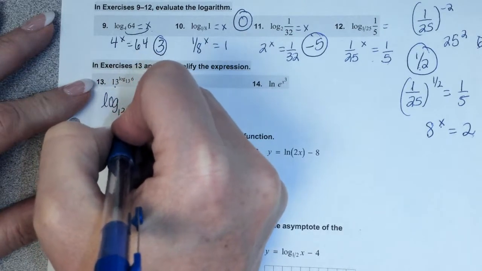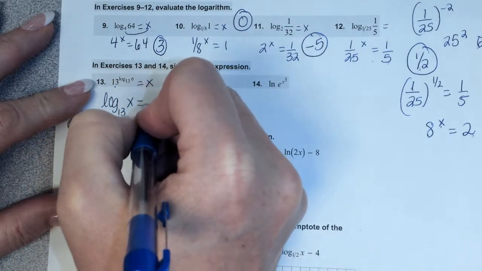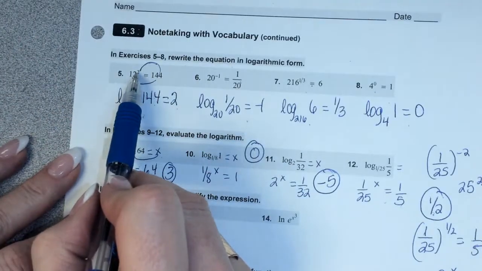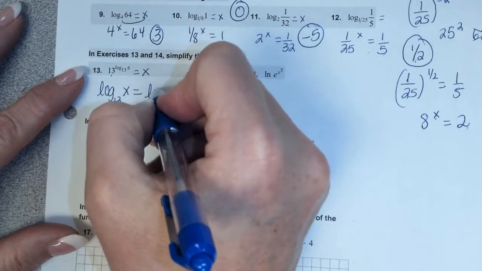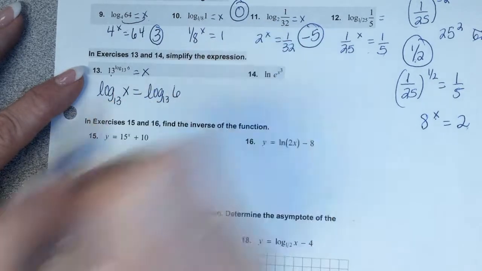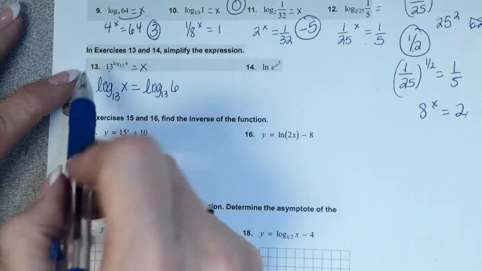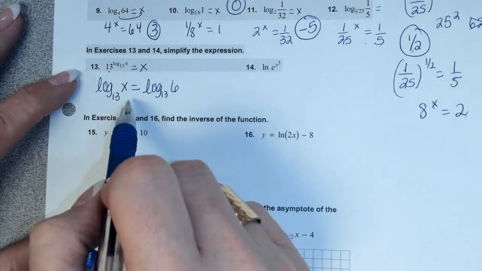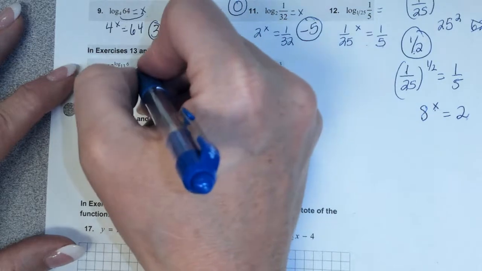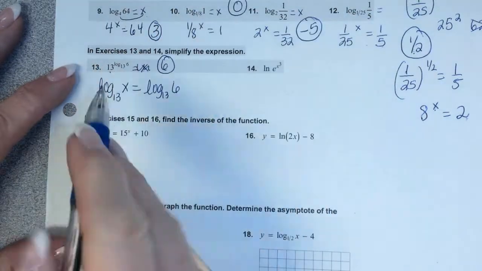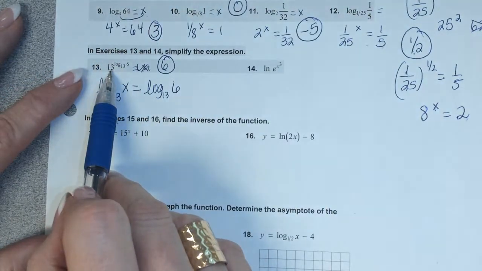Log base 13 of x equals, and it's equal to the exponent. So it's equal to the exponent. The exponent is log base 13 of 6. So can you see now what this would simplify to? What would it have to be? Just what? 6. So this answer then is just 6 right here.